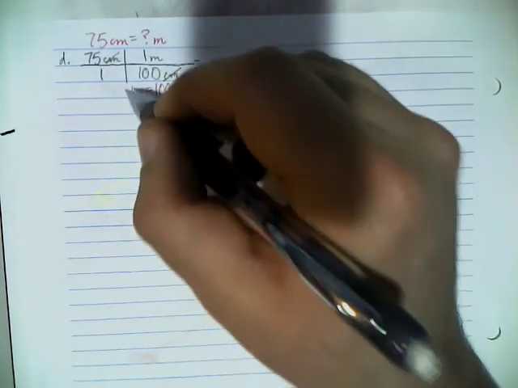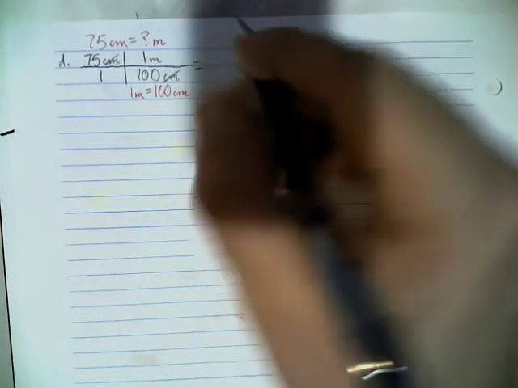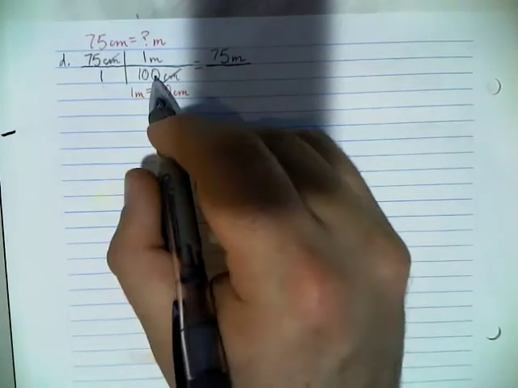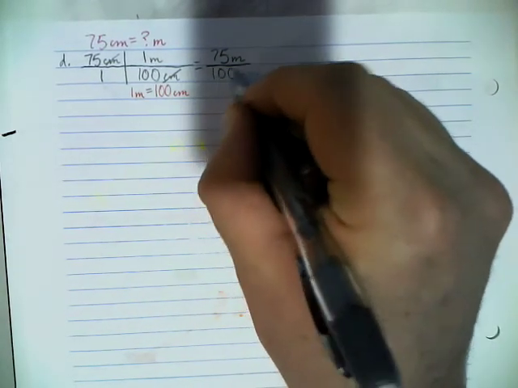Now if we go ahead and do our math, we're basically going to treat this like two fractions being multiplied. 75 times 1 is 75, but the meters will tag along. 1 times 100 is 100, but these are canceled, so they're not going to tag along.